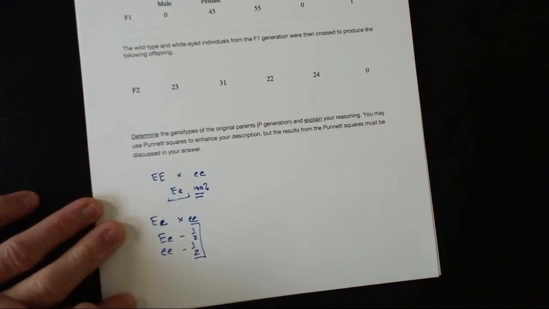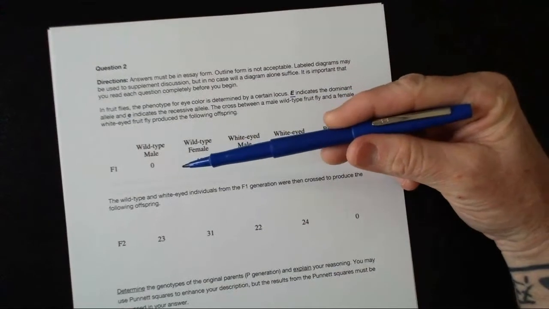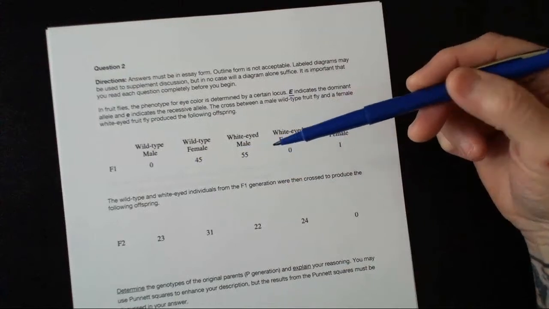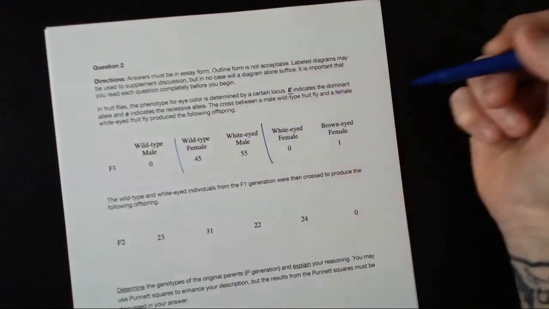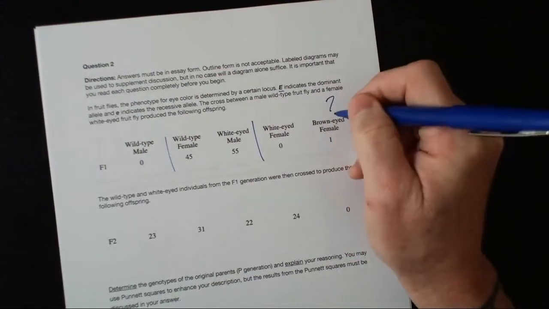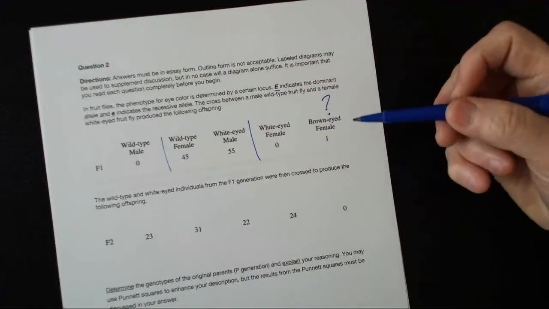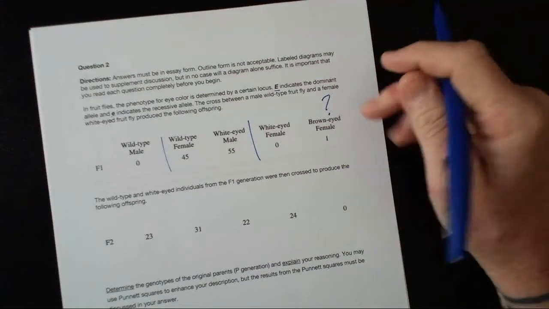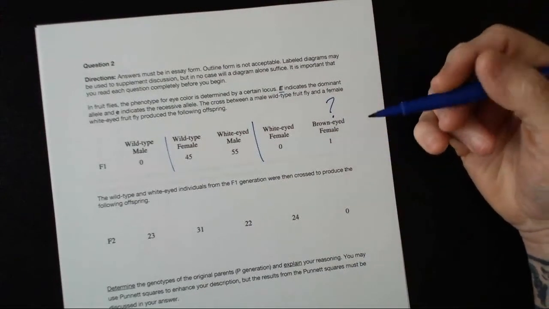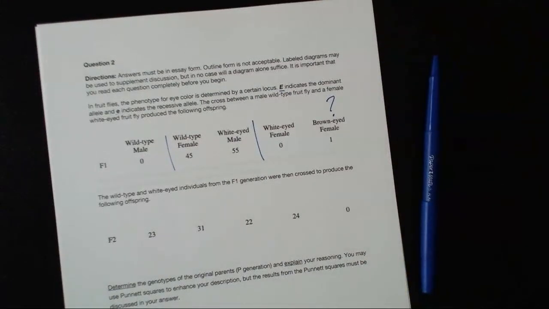Well, let's look up here at the top. Our F1 generation, I have two different types here. Well, I've also got this brown-eyed female down here, and I'm not really sure where this is going to come into play because there are no brown eyes in this next generation down here, so I'm not even sure where that particular piece of data came from. Possibly they were trying to show that it was a mutation.